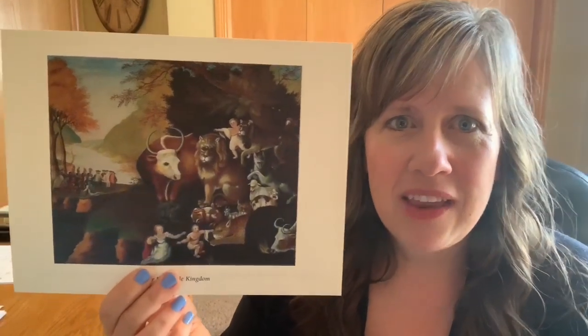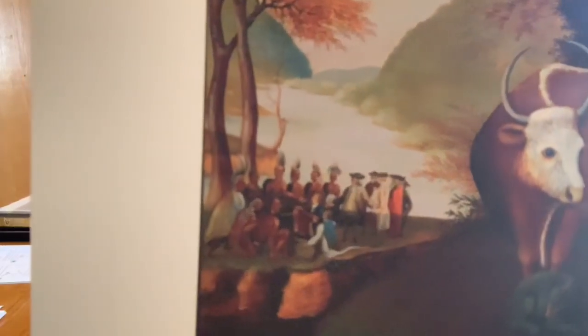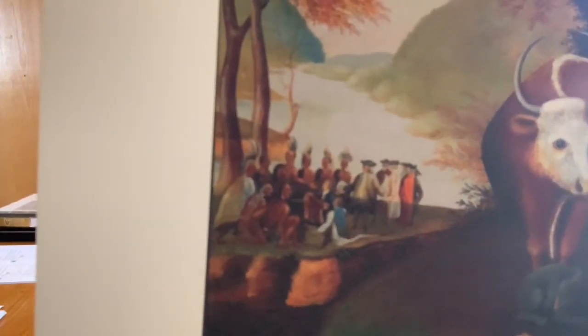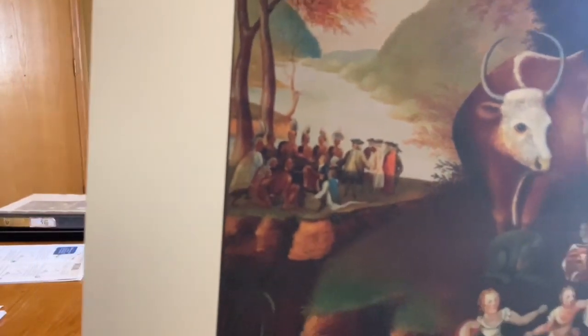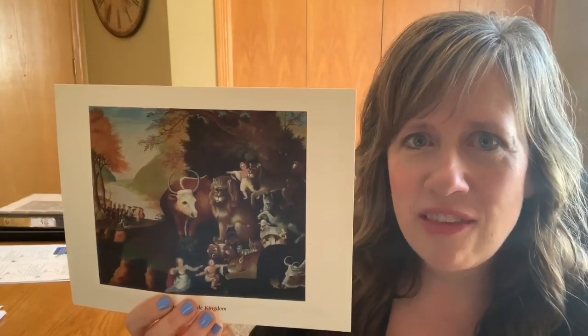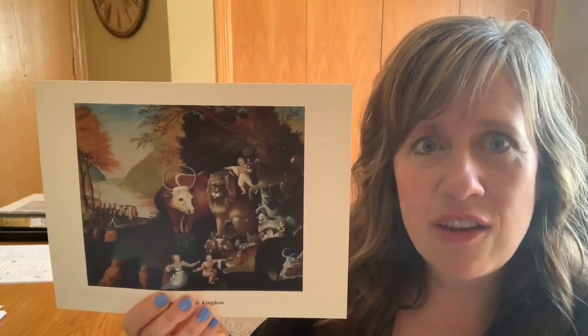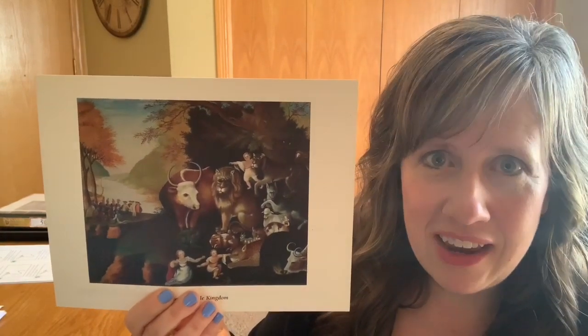There's also something I want you to notice in the background. Go way back there. You'll see that there are two groups of people getting along. So what you'll see is the men in black hats, those were the Quakers, and they were making a peace agreement, a treaty with the Native Americans that were already on that land.